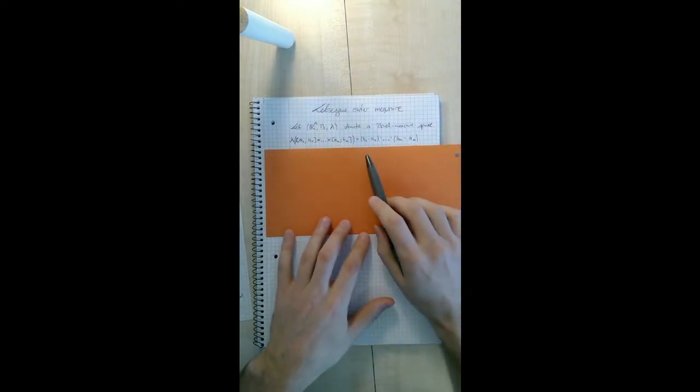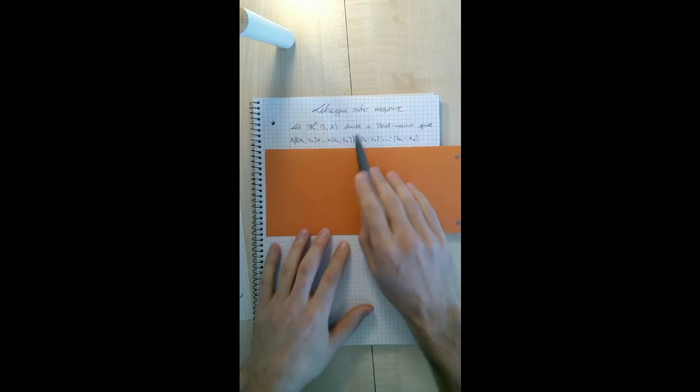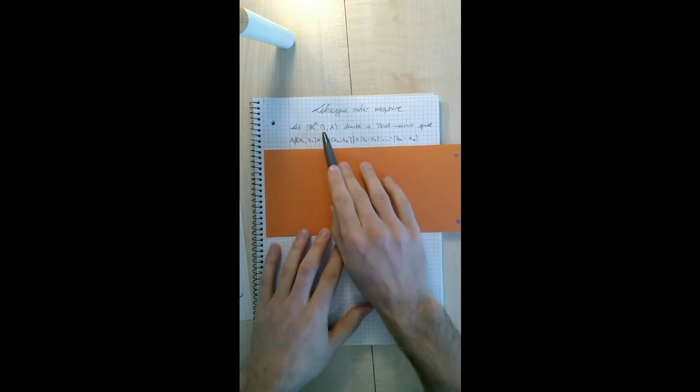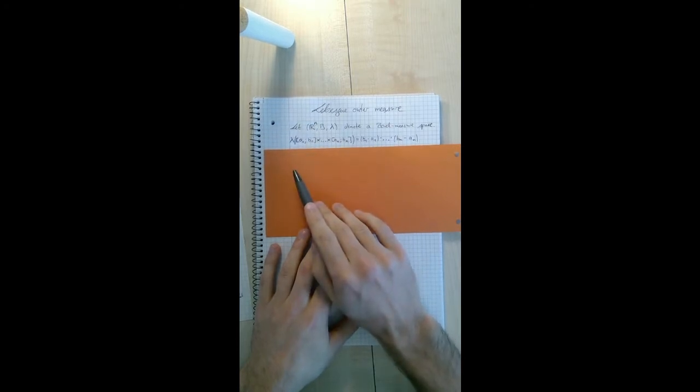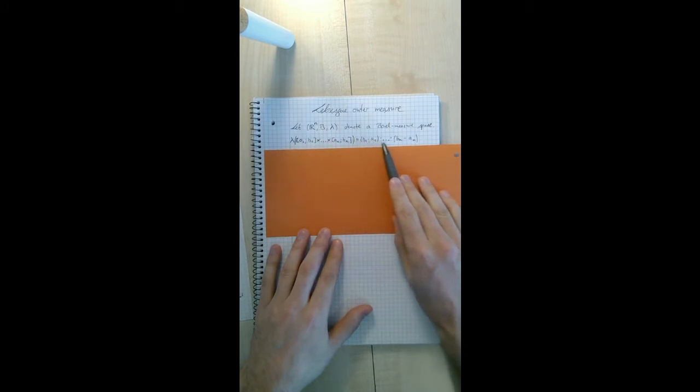So we need to define first a Borel measure. So we have a Borel measure lambda that is defined on a Borel sigma algebra B in an n-dimensional real number space. All right, and the measure lambda is then defined like this.